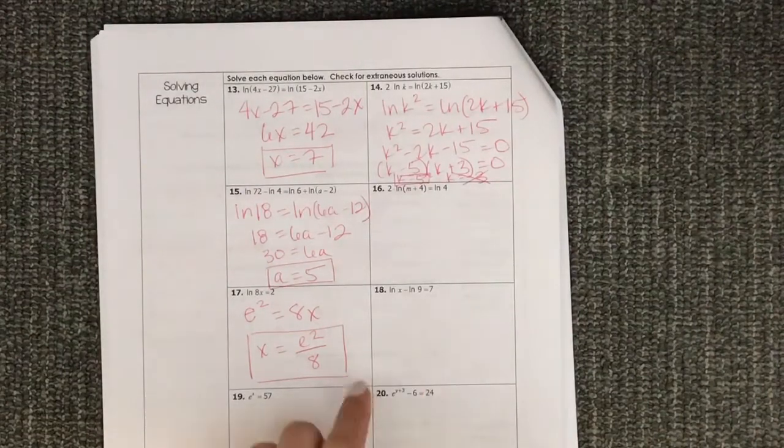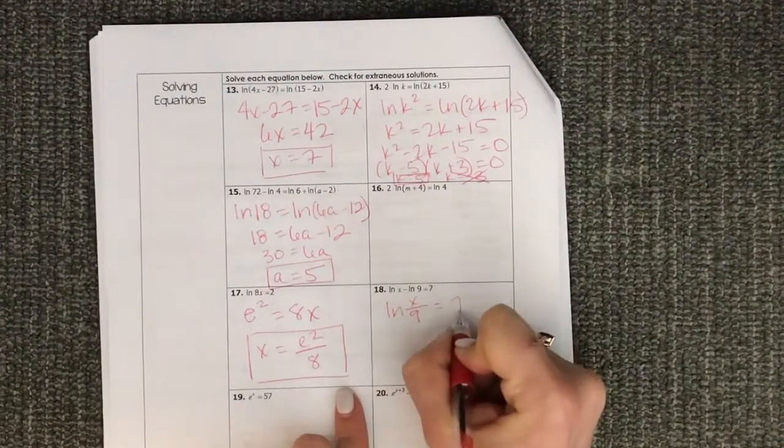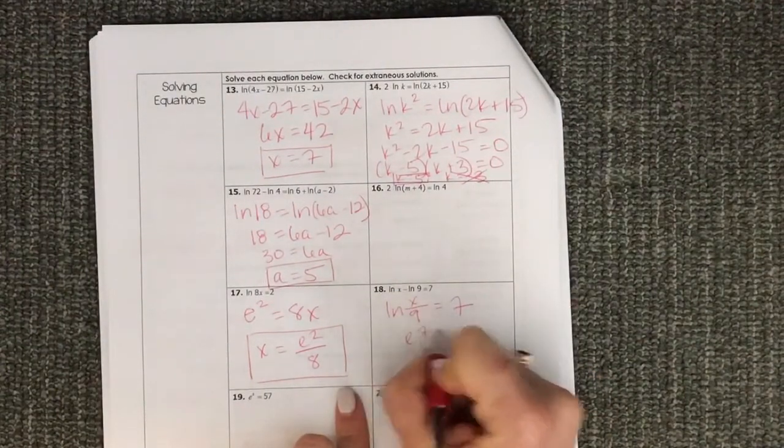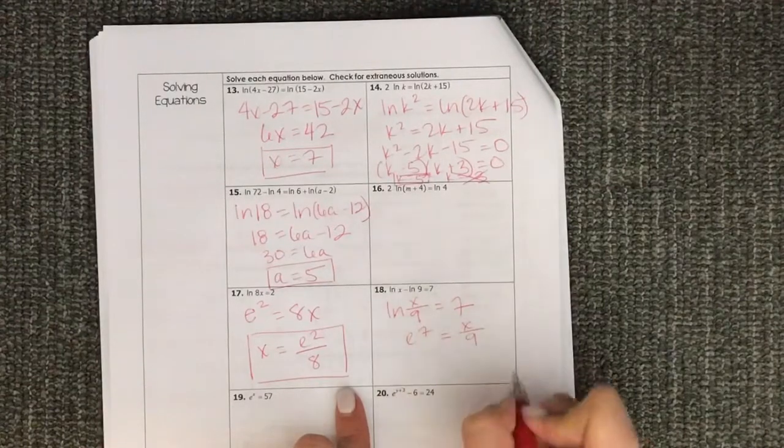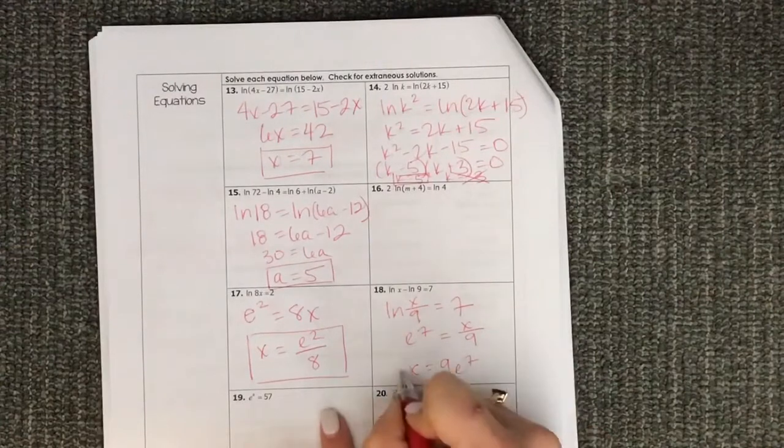Number 18, ln of x over 9 equals 7. Then we convert, e to the 7th equals x over 9. And then solve for x by multiplying both sides by 9.